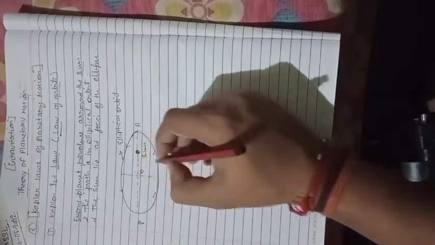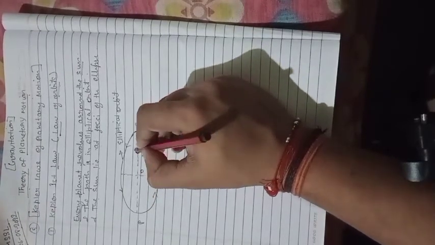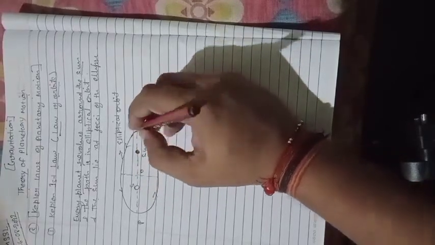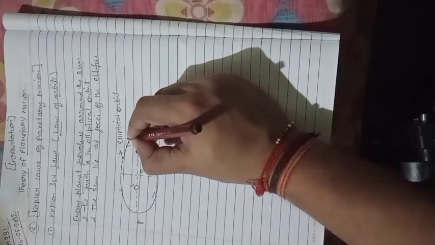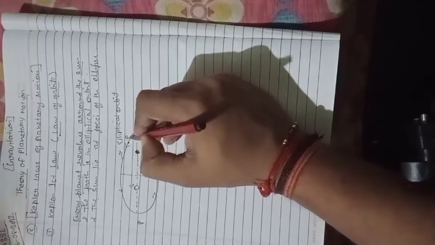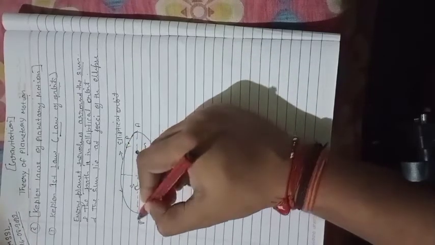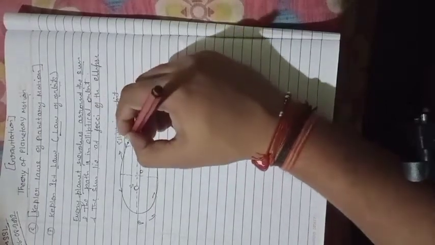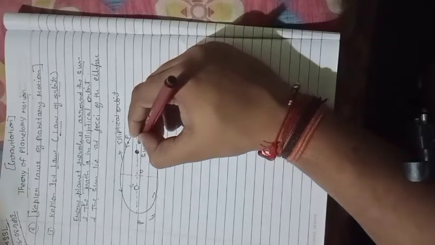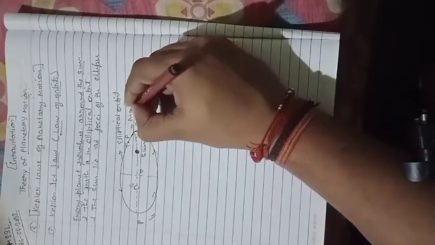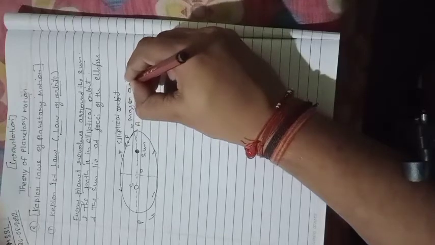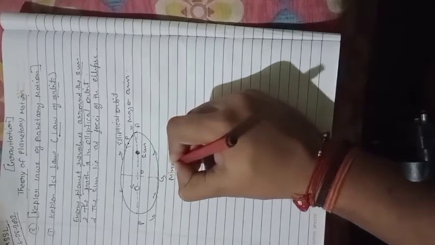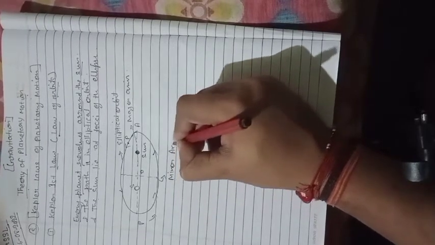Since it is an ellipse, as we all know, let's say it is moving around. This is O, and let's say this is the sun, okay. Sometimes it moves and it comes here. And this is a point P, and this point sometimes comes here and then moves here, okay. As we all know, this is the major axis, and this is the minor axis.